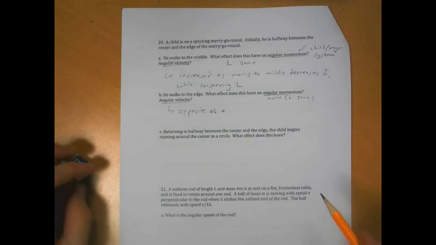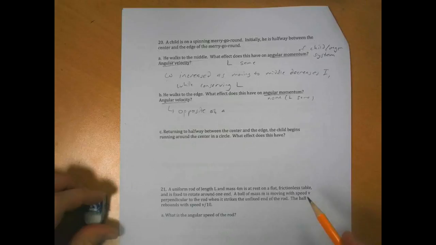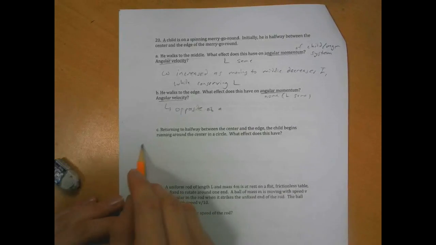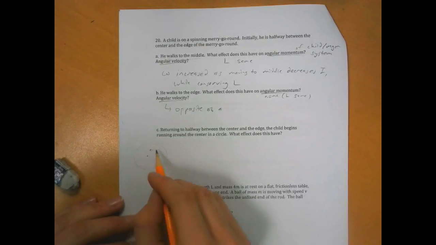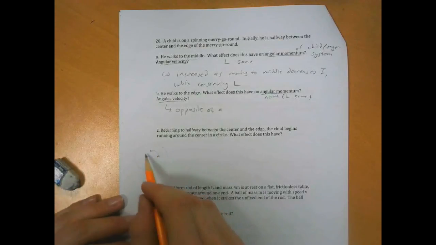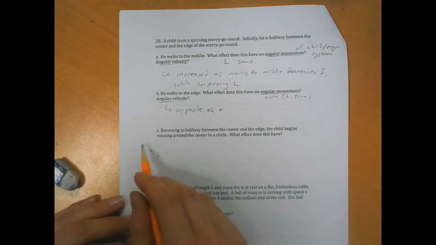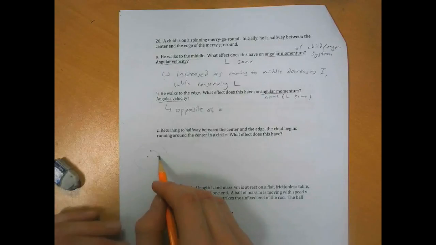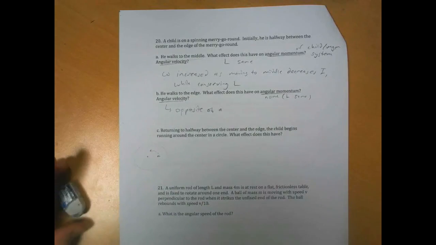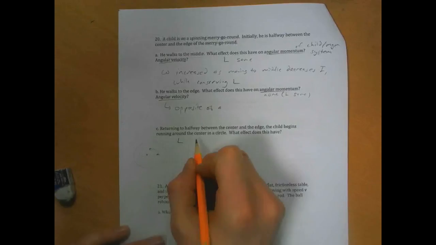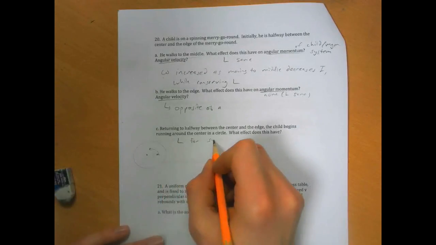Now if we run to halfway between the center and the edge, and then the child begins running around the center in a circle. So initially, he's moving halfway between the edge and he's just going around with the merry-go-round. But then he starts running. So he's giving himself a velocity relative to the merry-go-round. Okay. So what effect does that have? Well, the angular momentum for the system is conserved.